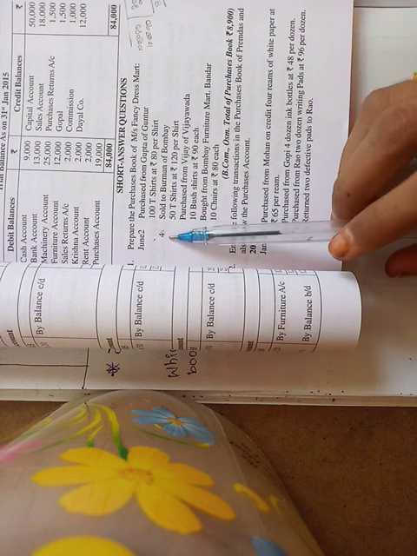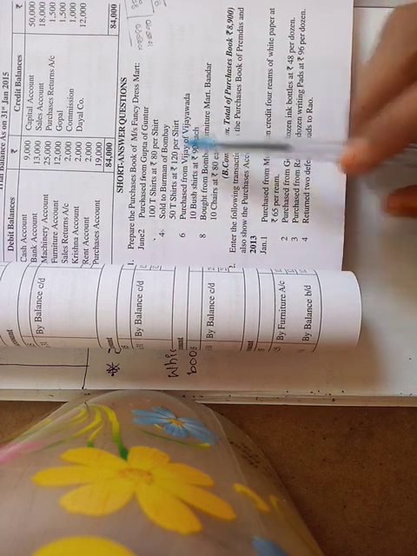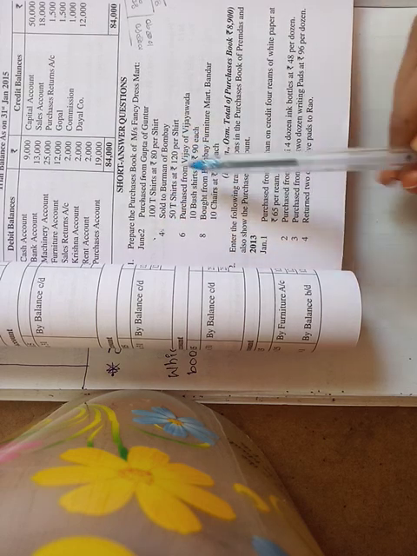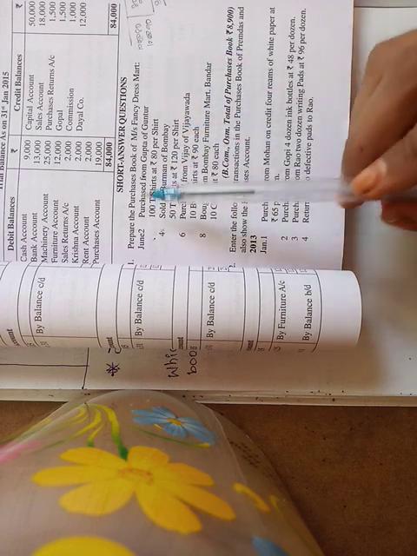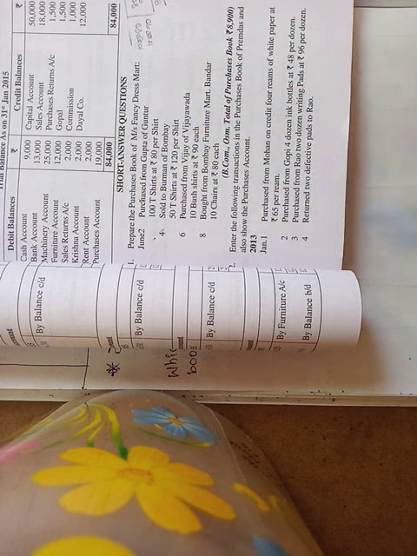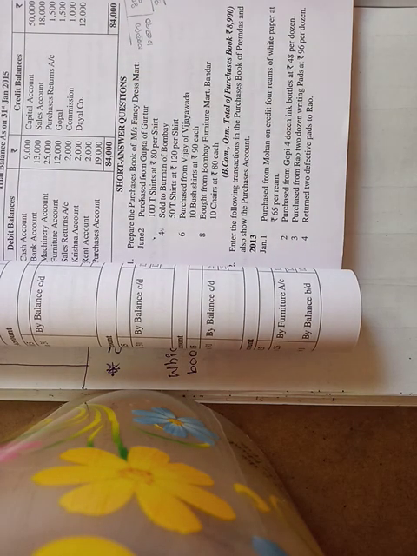Next, on June 4th, sold to Burman of Bombay 50 t-shirts at 122 per shirt. Which book are we preparing now? Only the purchase book. In the purchase book, we record only the transactions relating to goods purchased on credit. Cash transactions will be recorded in the cash book.